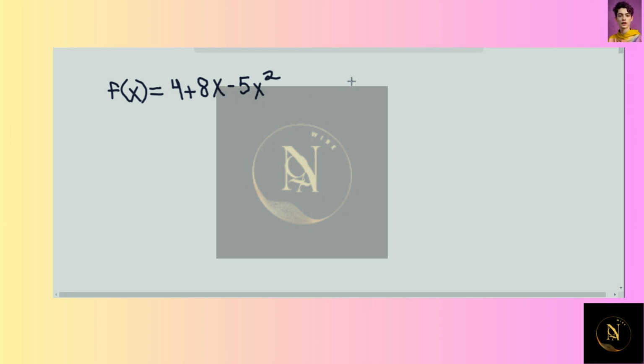Here we have the function f of x equals 4 plus 8x minus 5x squared. The domain of a function are all the values that can be inputted into the function. So basically all values of x for which this function would be defined. This function is going to be defined for every real value of x. So we're going to say the domain is the entire x-axis or all real numbers.